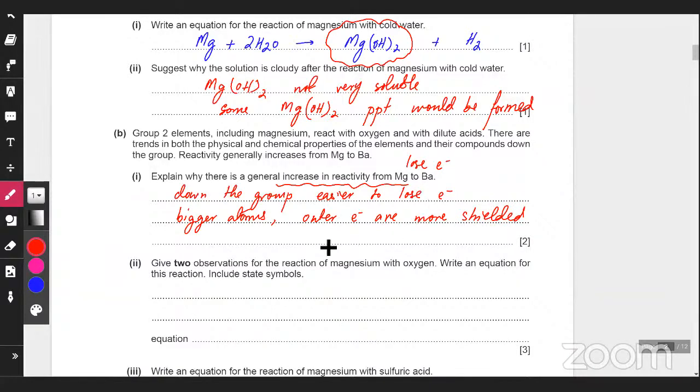That it becomes easier to lose electrons, and you have bigger atoms, or you can talk about the radius of the atom, that the atomic radius increases down the group, or you can say that the distance of the outer electrons increases, and the electrons are more shielded, which is why it's easier to remove electrons.